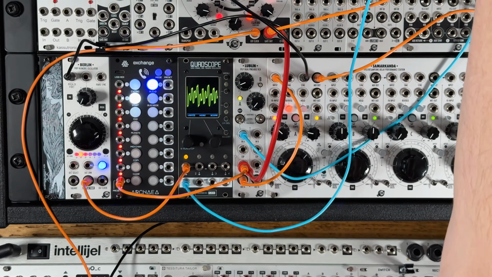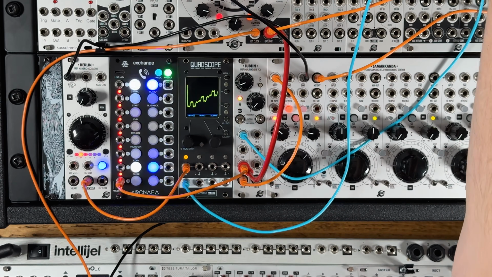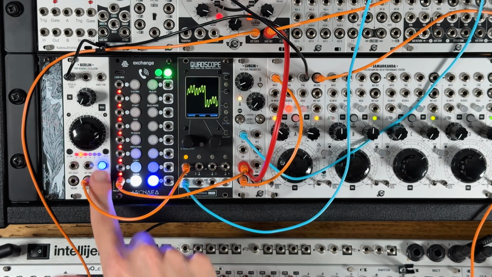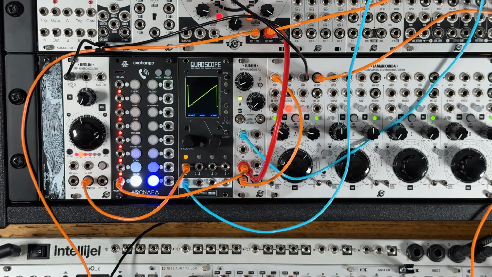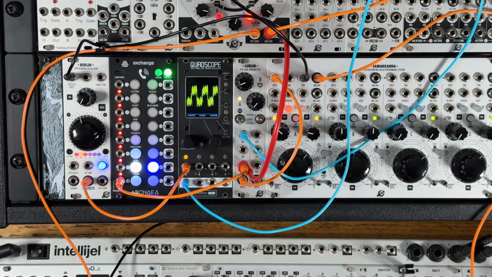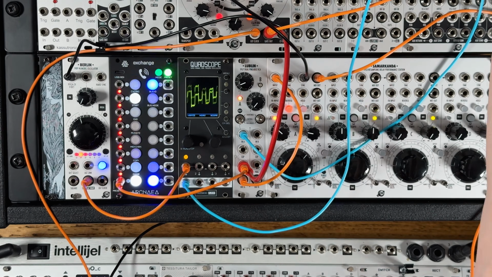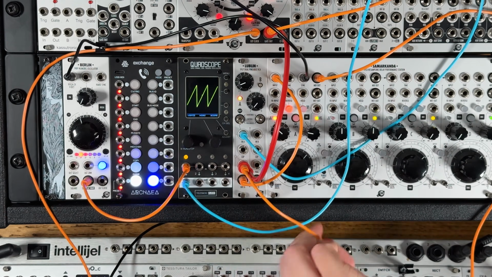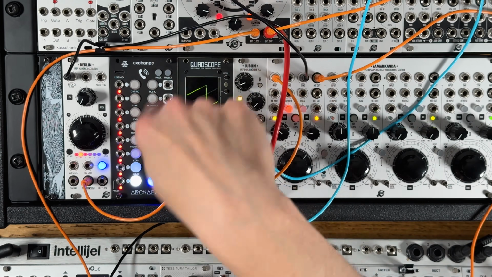We can filter it a bit to take some of those jagged edges off. Turn off the Leibniz bus to just get the pure saw. That's the unmolested signal, and here's what Exchange is doing to it. It's also quite fun to CV address that bank of presets.